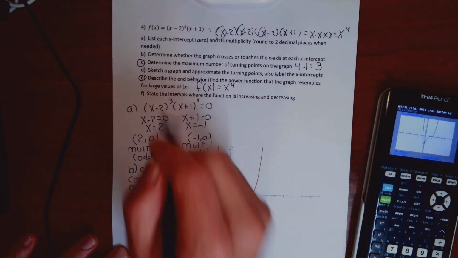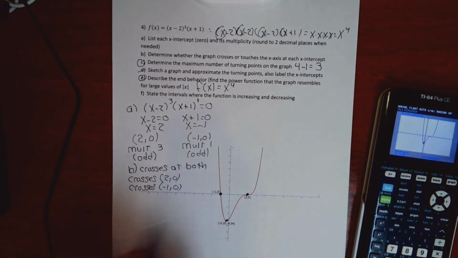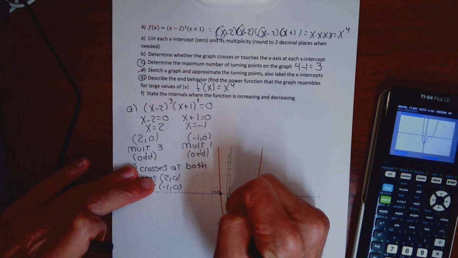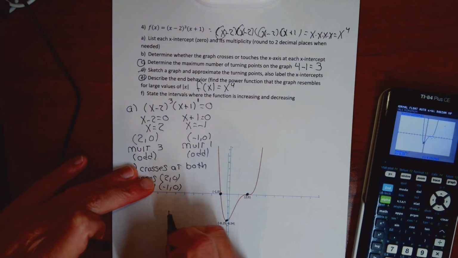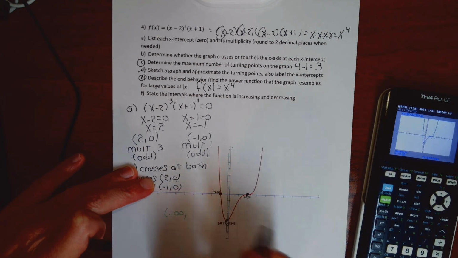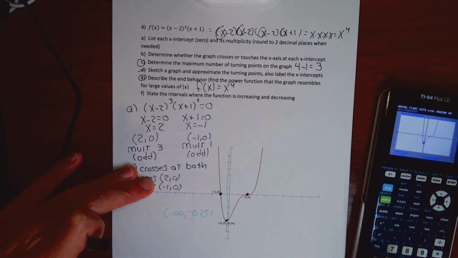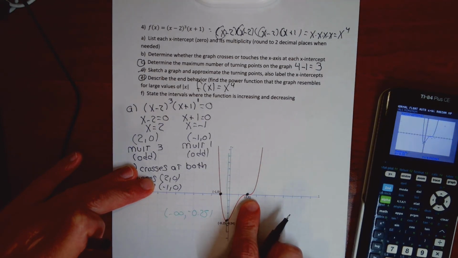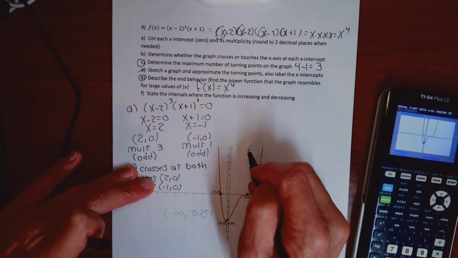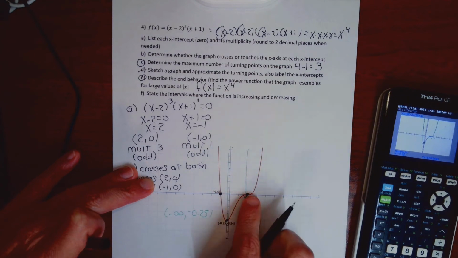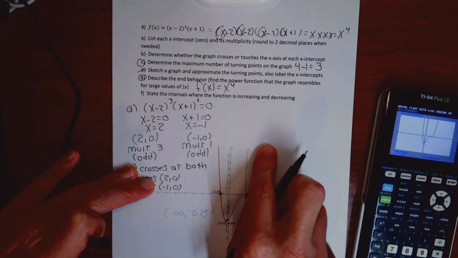So done with that. Now just for increasing and decreasing, if we wanted to, we could just make this graph into 2 panels. We could say it goes from negative infinity to negative 0.25, and then negative 0.25 to infinity, because there isn't another turning point. This point here, the graph actually gets completely flat there, and it actually stops increasing for a second. It increases, goes flat, and then increases again.